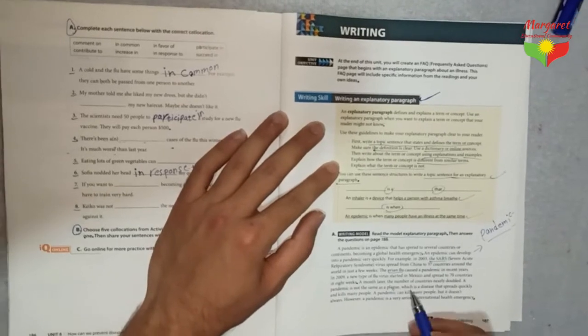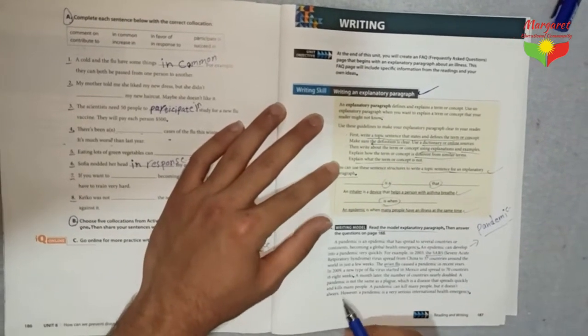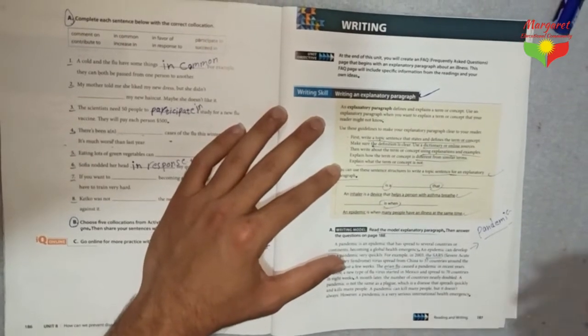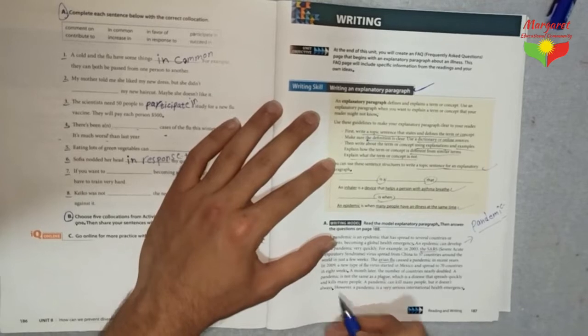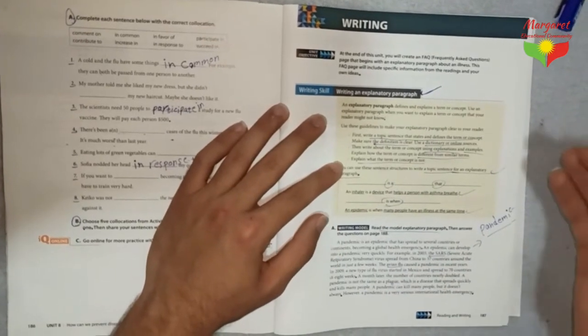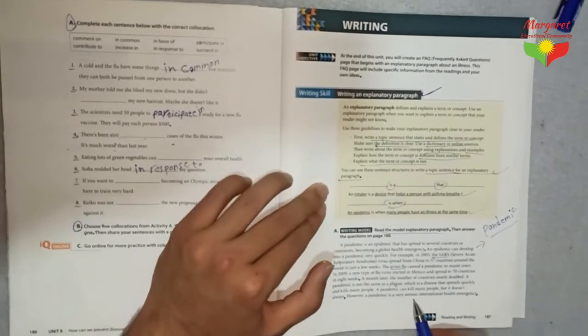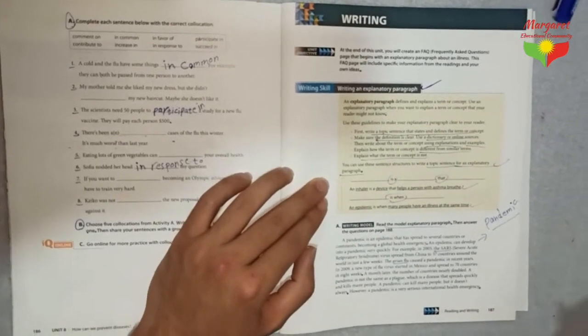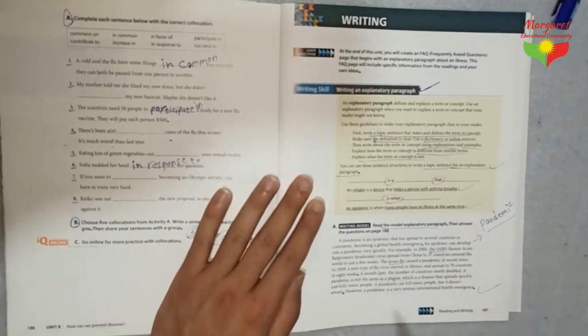Plague is a disease which spreads quickly and kills many people. A pandemic can kill many people, but it doesn't always kill so many people. It spreads, but it doesn't always kill many people. However, a pandemic is a very serious international health emergency. So there you go. This is a sample of an explanatory paragraph, and you can use this.